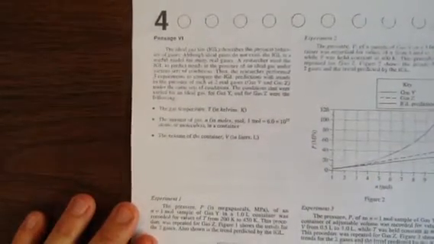Okay, and then we go to this passage. This passage deals with the ideal gas law. So let's take a look at your first question here. It looks like 37. In experiment 1, was the average kinetic energy of gas Y molecules more likely greater at P equals 2 or P equals 4?